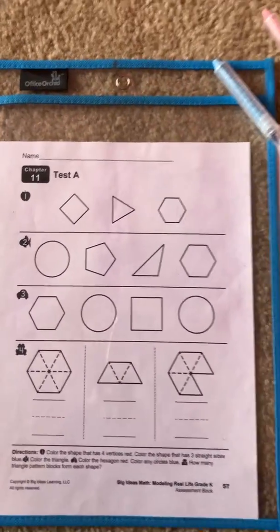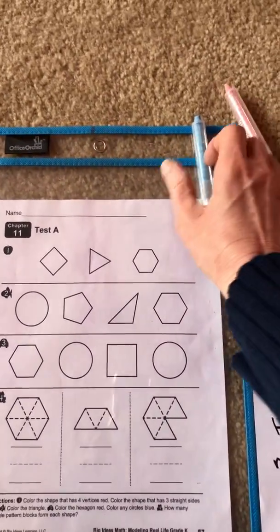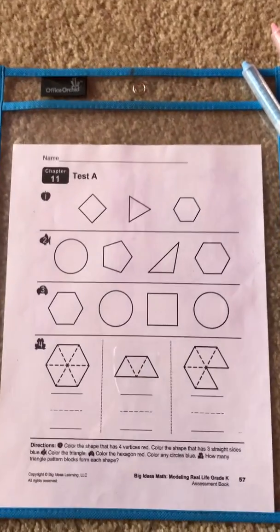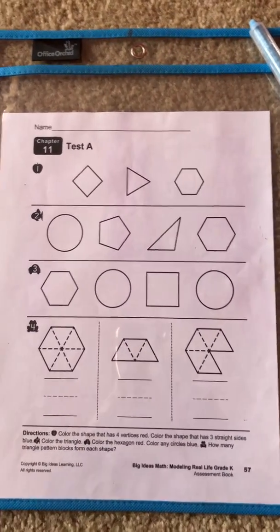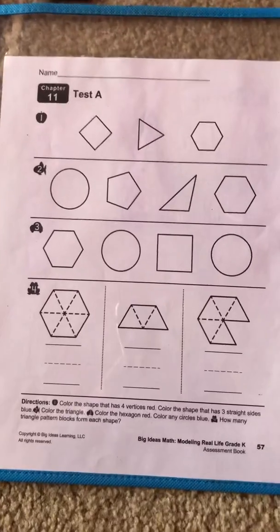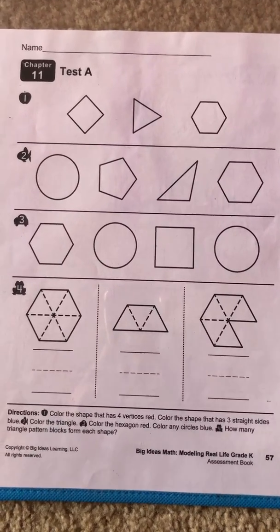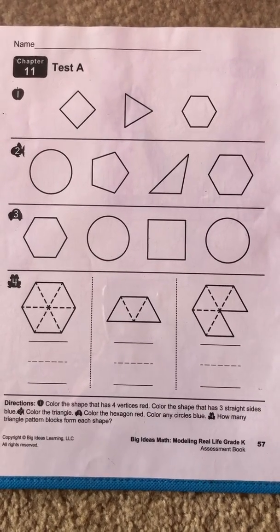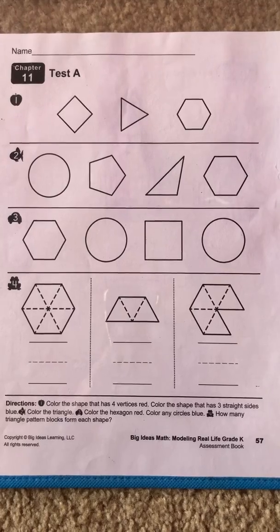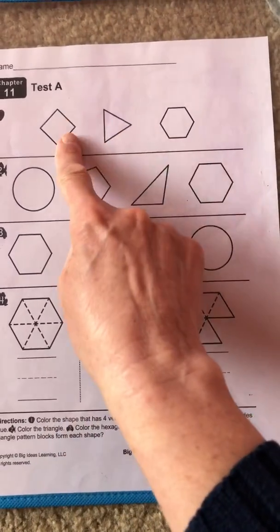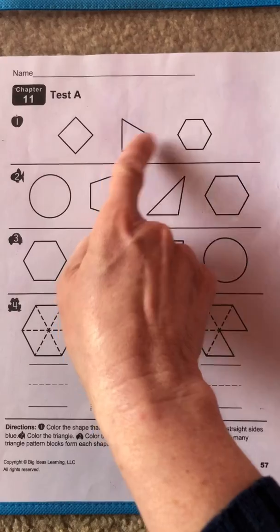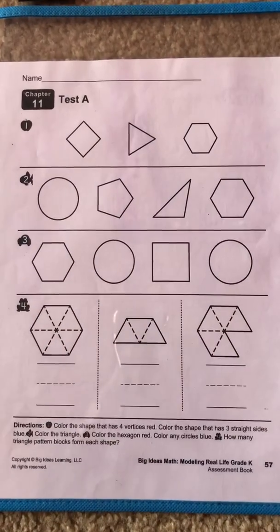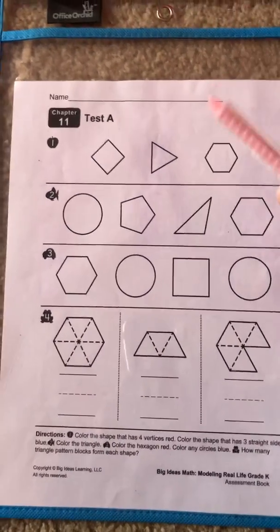All right, let's take a look at our test now. Write your name and number at the top, and you will need a red and a blue crayon to do your work. After you have your name and number written neatly, put your finger on little black apple number 1. Our direction says, color the shape that has 4 vertices red. 4 vertices. So look at these 3 shapes. Find the one that has 4 vertices and color it red.